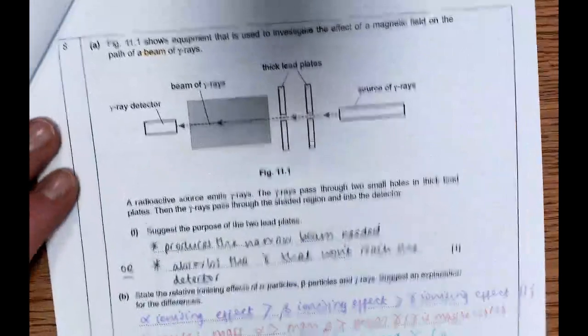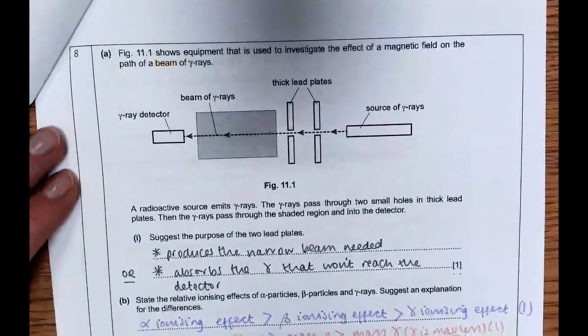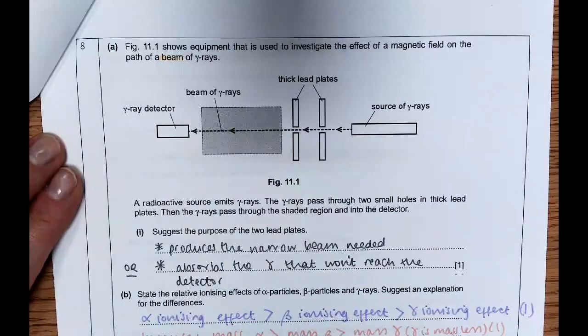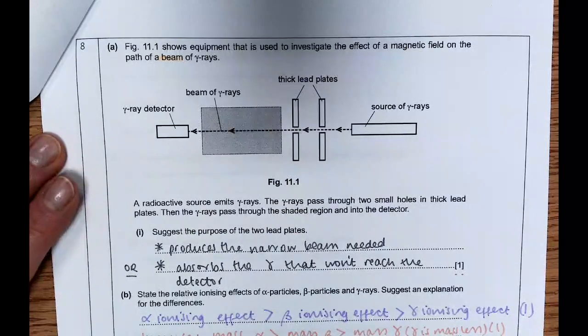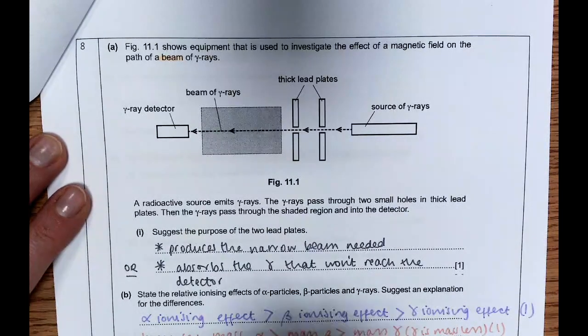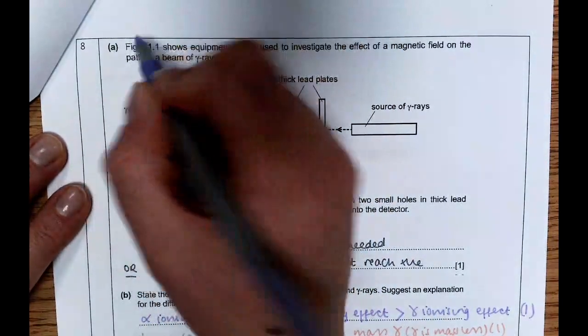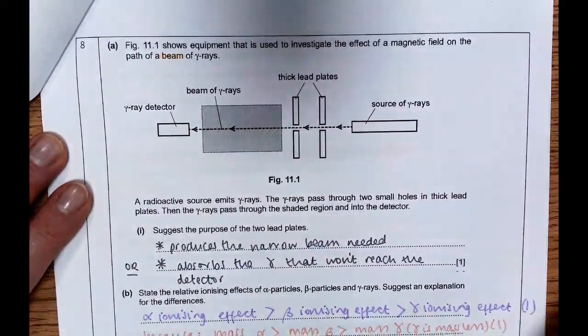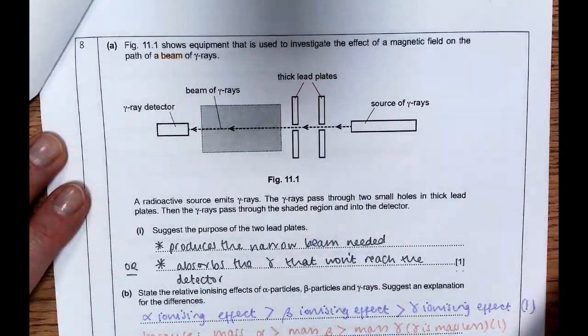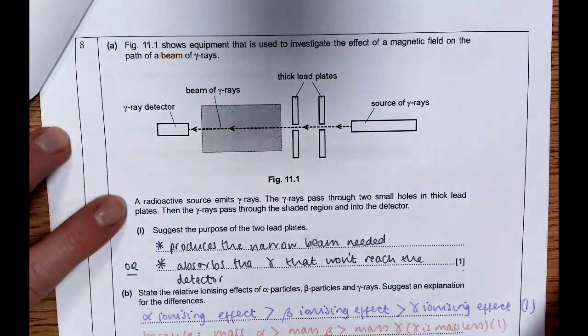Okay, question 8 then. This was a tricky one. Figure 11.1 shows equipment that is used to investigate the effect of a magnetic field on the path of a beam of gamma rays. The information at the top of GCSE questions is important. Don't ignore it.